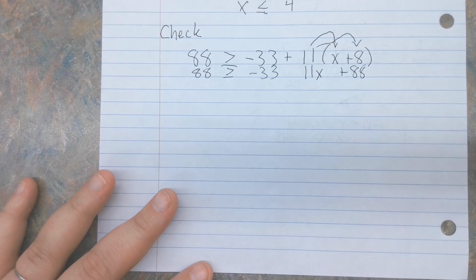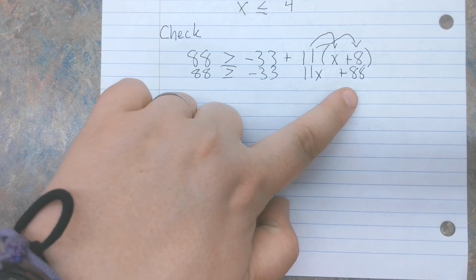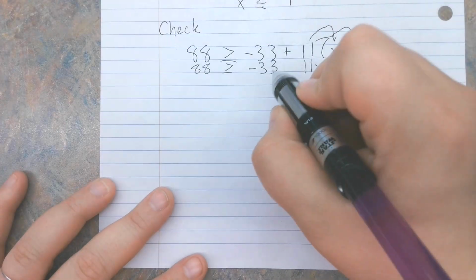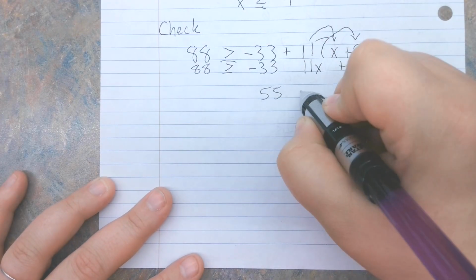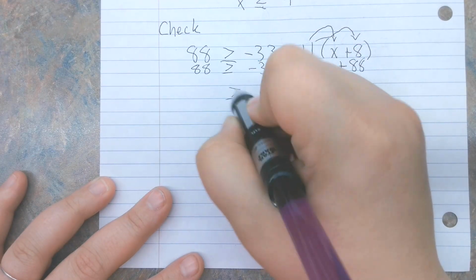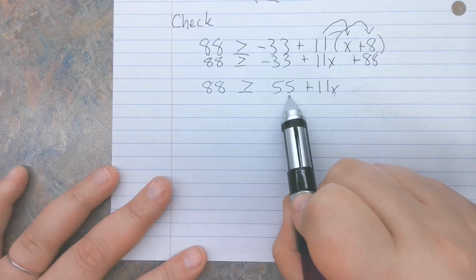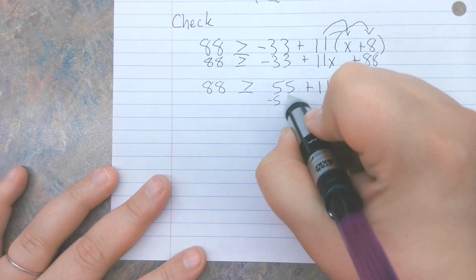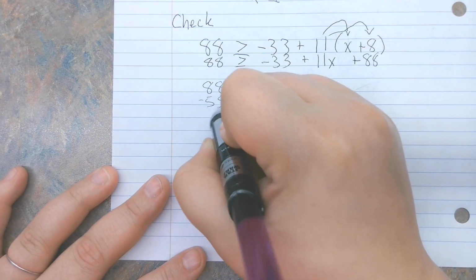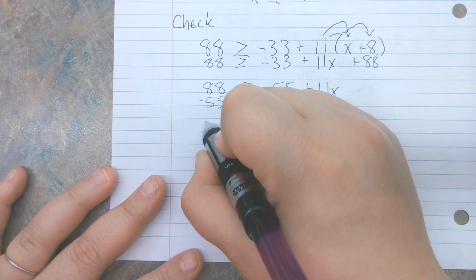I'm going to combine my like terms. So I'm going to do negative 33 plus 88, and it's going to be 55. So I now have 55 plus 11x, bring down my other terms. I'm trying to get to my x, so I need to get rid of this term. I'm going to go minus 55 on both sides. So now I'm going to do 88 minus 55 is 33.